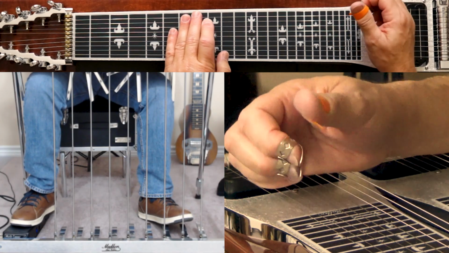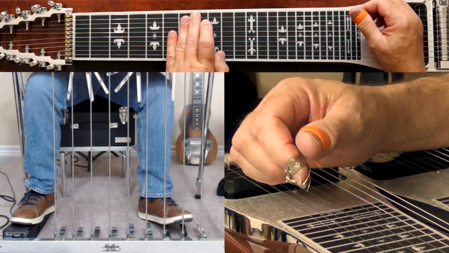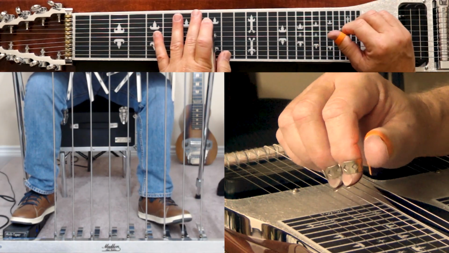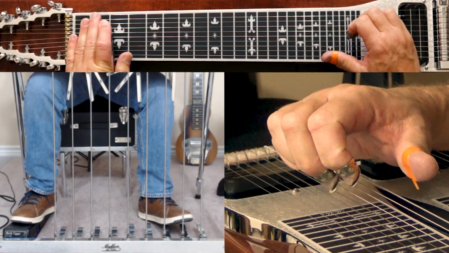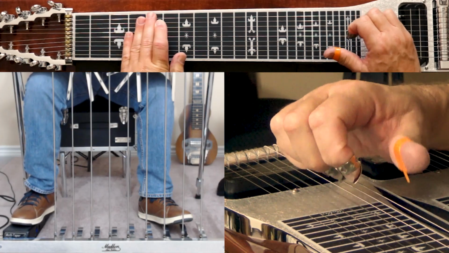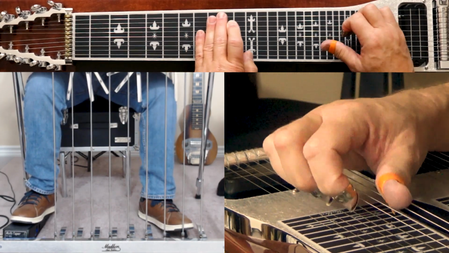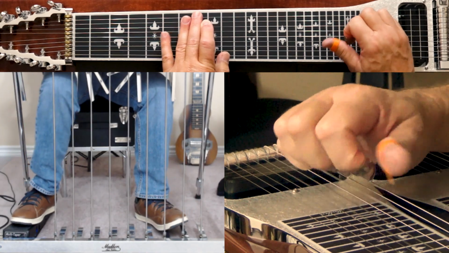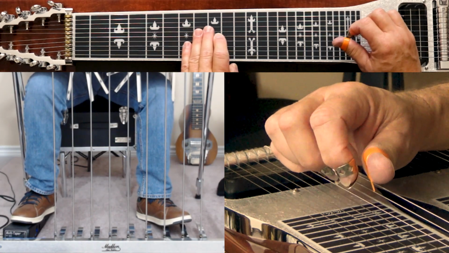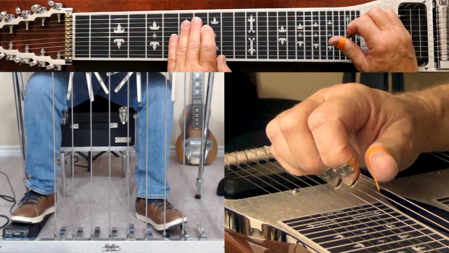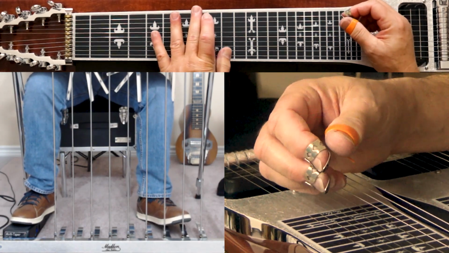Okay, so every one of these is different. Like I said, you can work with your band when you're playing and try these out. So a lot of times you'll hear them go like that. So you're having that movement going on within the chord structure. You're just adding a little something extra to your playing.